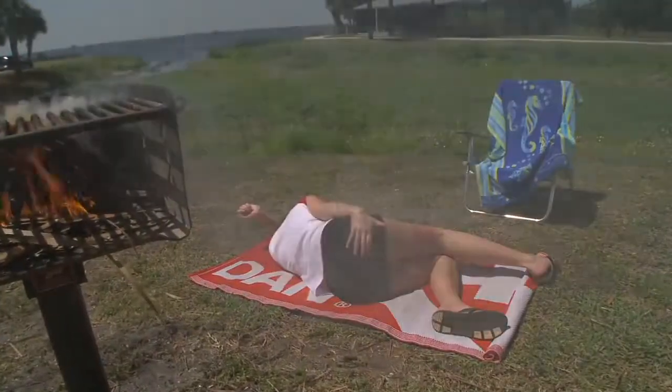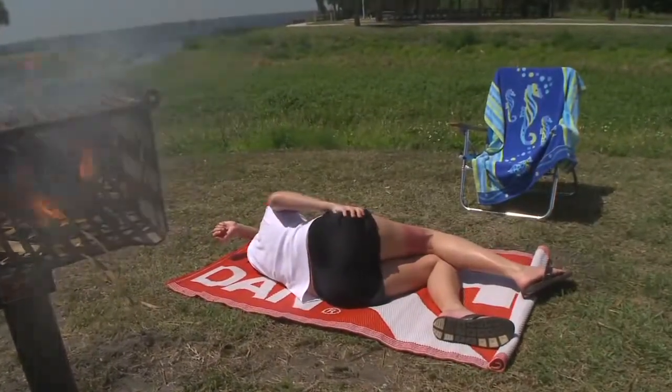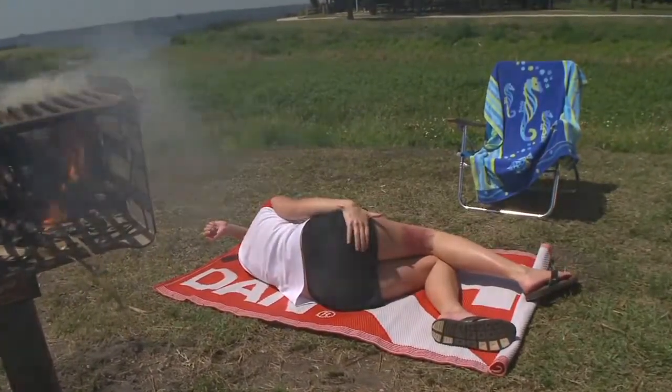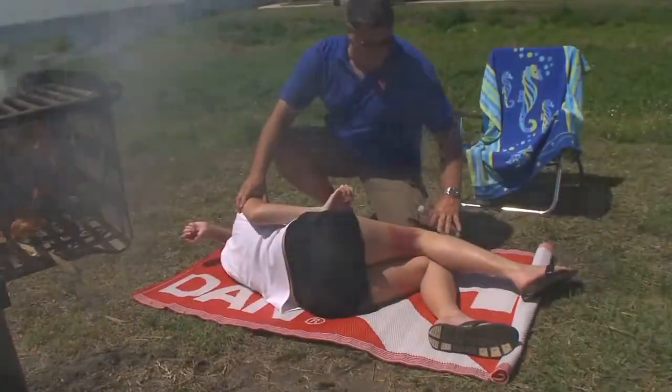As a first aid provider, it is not important for you to determine the seriousness of the burn. Your first responsibility is to remove the patient from the source of the burn and stop the burning process.